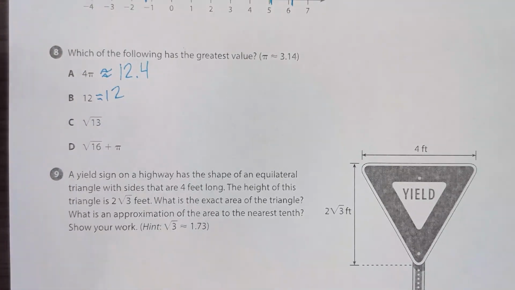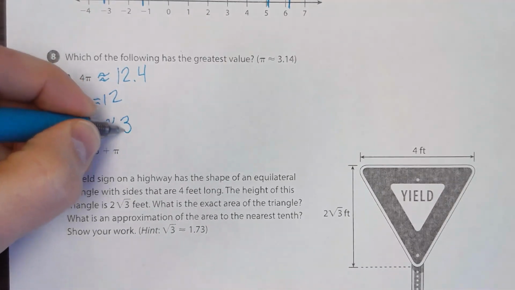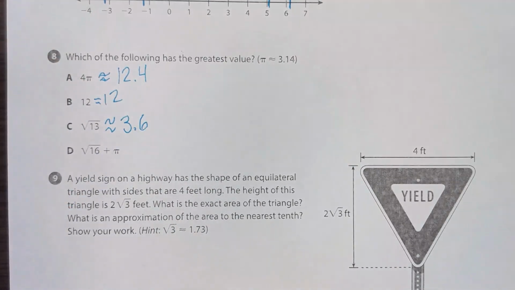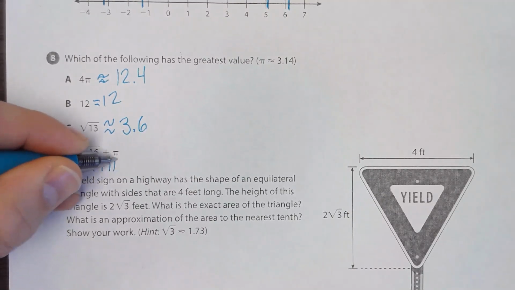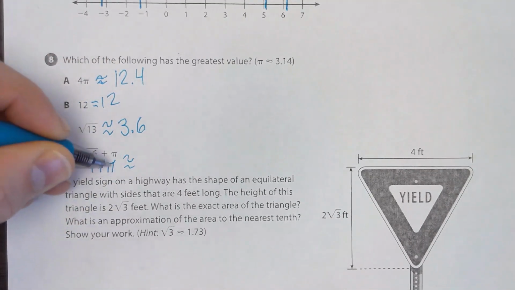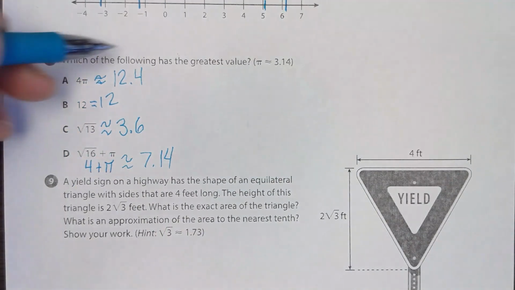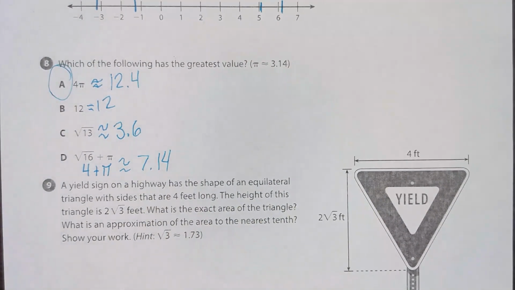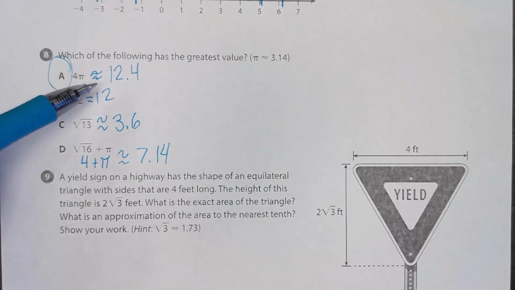This is between 3 and 4, right? A little closer to 4 than it is to 3. I'll call it 3.6. Yeah. And then this, oh, this is 4, right? Square root of 16 is 4 plus pi. So this is approximately 4 plus 3 is 7.14. Let's just call it that. Okay, so which of the following has the greatest value? It's easily that. You need to be able to lock that in. If you just do a little playing with it, 4 times 3, and a little bigger than that, you got to know that's easily the bigger number.